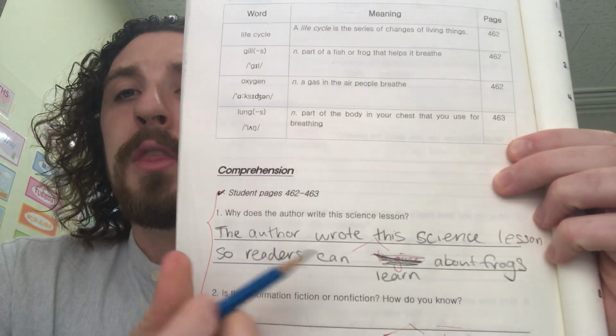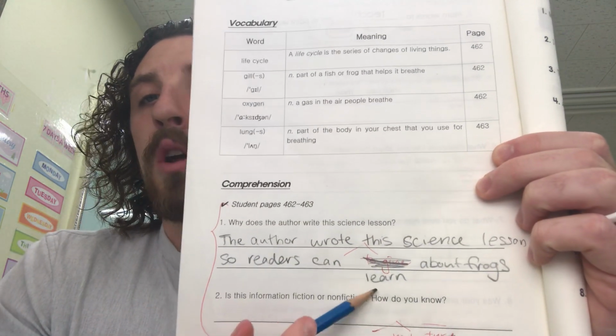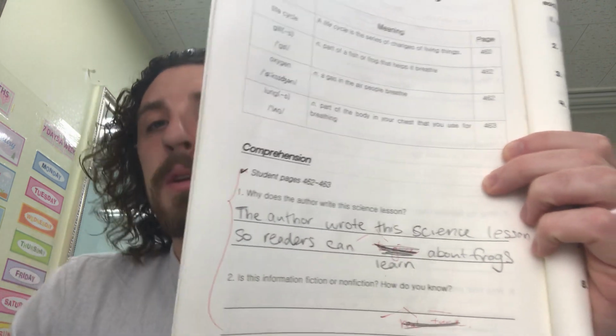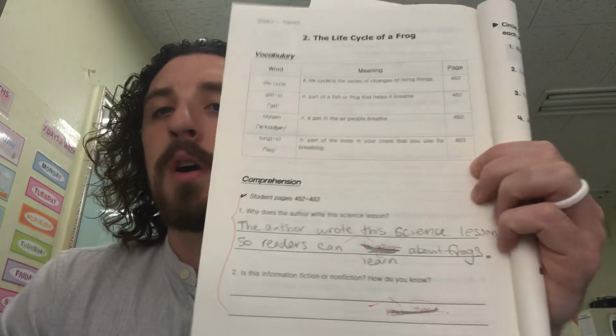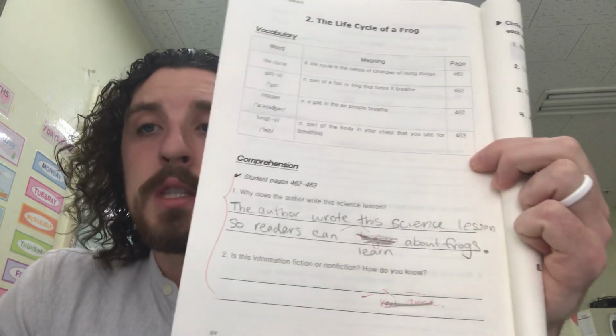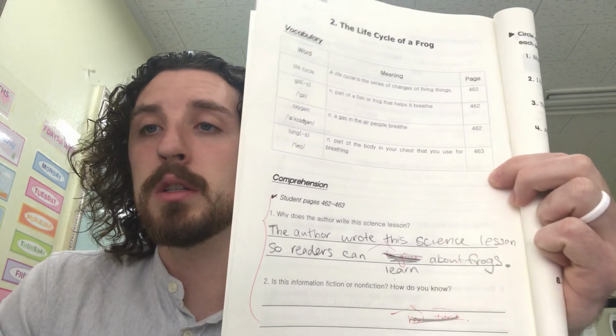So I wrote that right here. The author wrote this science lesson so readers can learn about frogs. Oh, is there a period there? There should be a period right there. There you go. So learn about frogs. The author wrote this science lesson so readers can learn about frogs.